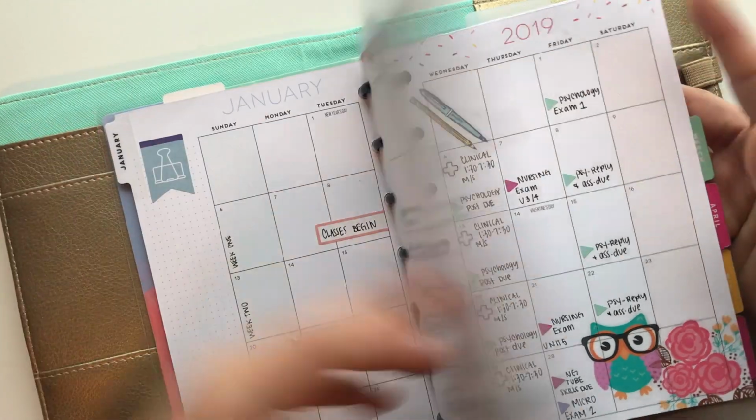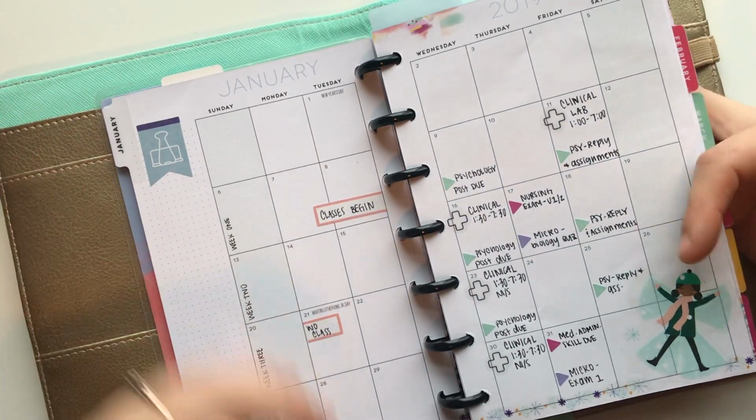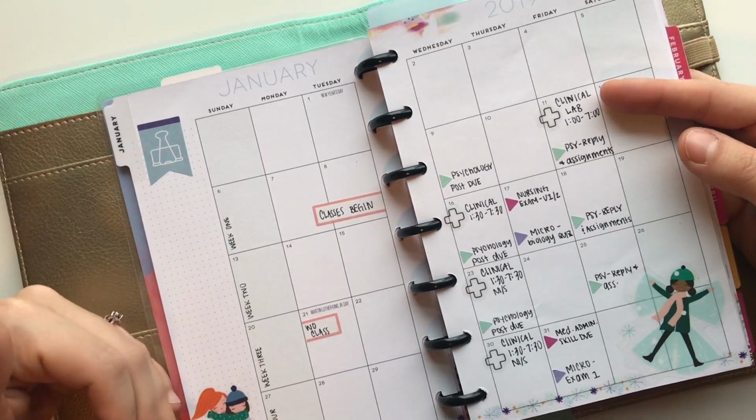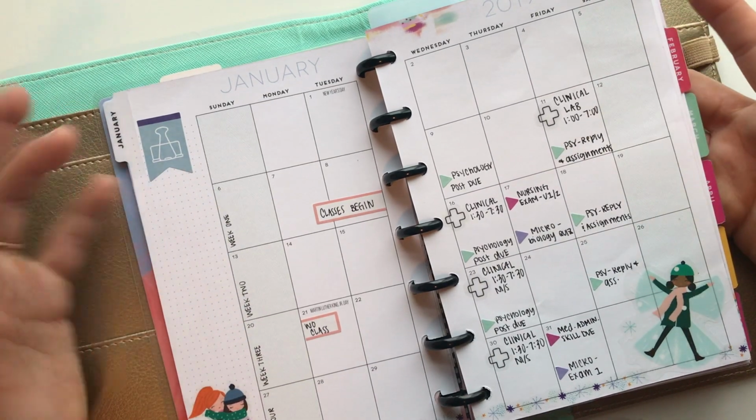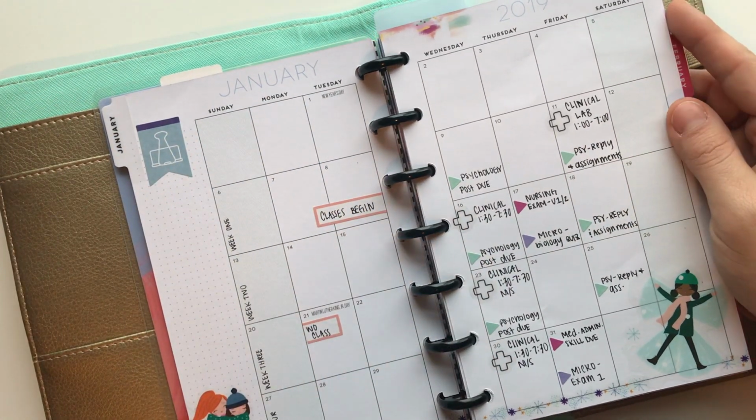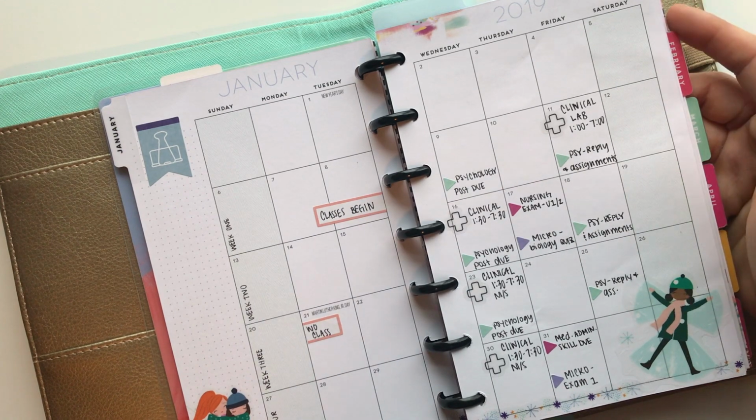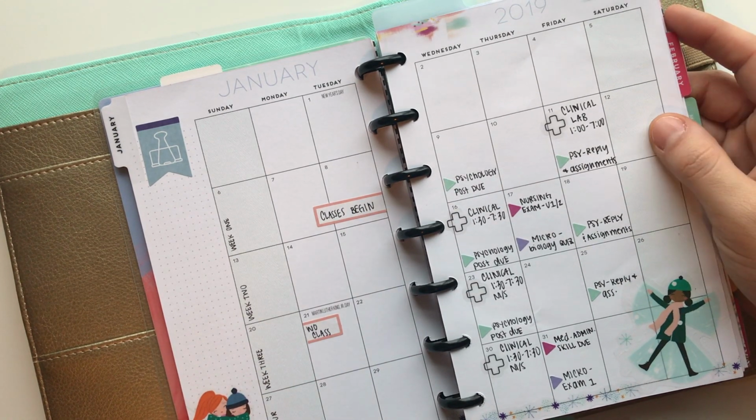Again, you don't need stickers, you don't need anything fancy. Like this month is January, this is kind of plain. It's just got a few stickers here and there, and then obviously my stickers for everything that's due. But that's it, guys. That's how I got everything set up.